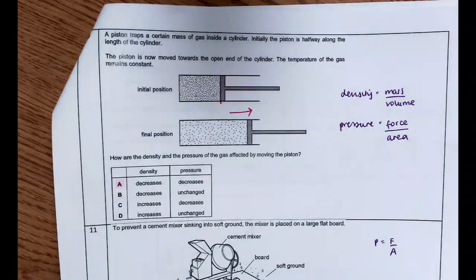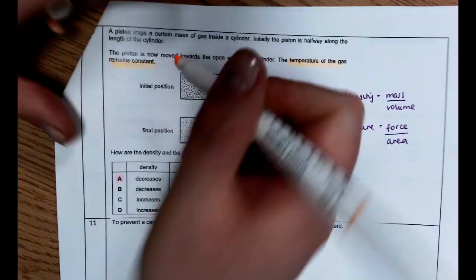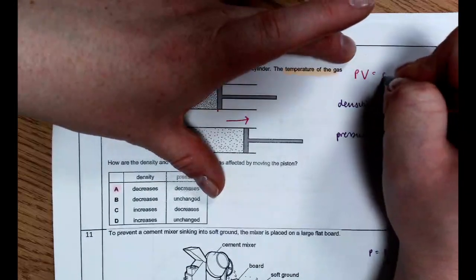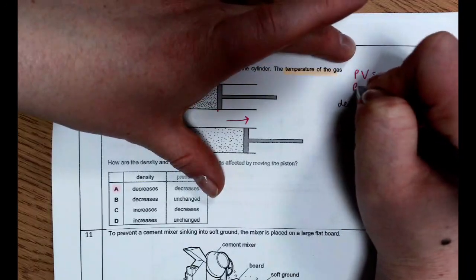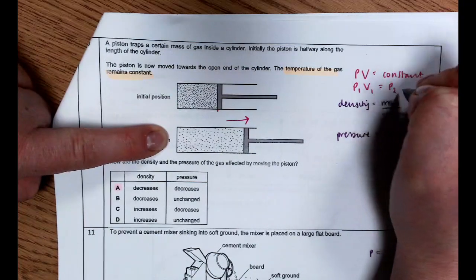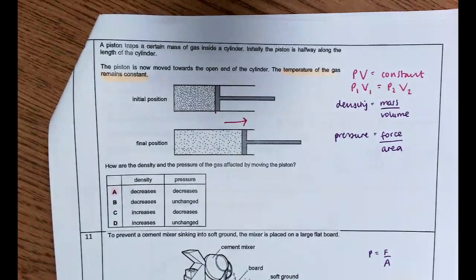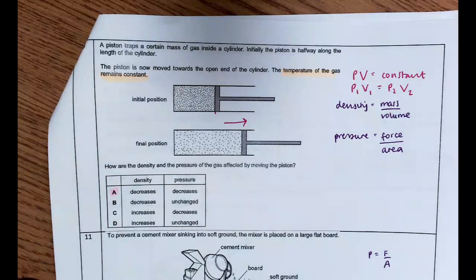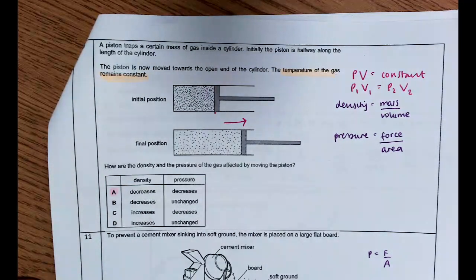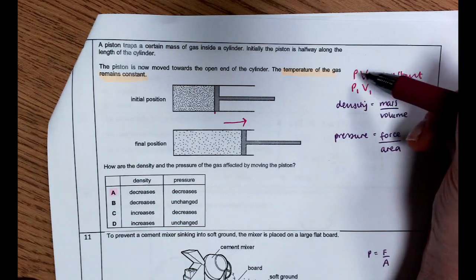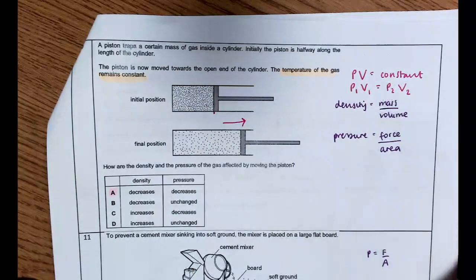We know that if the temperature of a gas remains constant, then PV will also be constant. So that means pressure 1 multiplied by volume 1 must equal pressure 2 multiplied by volume 2. It says, how are the density and the pressure of the gas affected by moving the piston? We can see that the volume has increased, so V2 is bigger than V1. For these two things to remain constant, if the volume has gone up, which we can see it has, the pressure has to have gone down. So we're looking for the pressure decreasing.